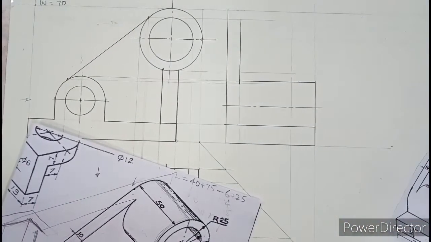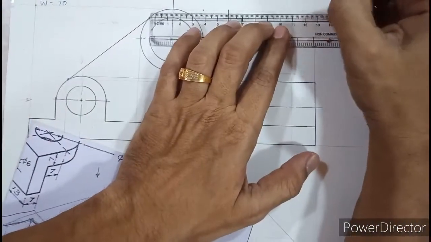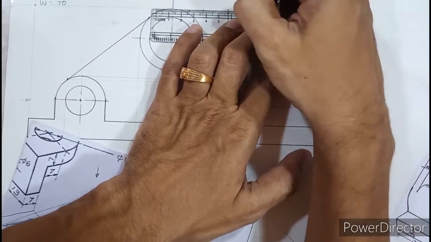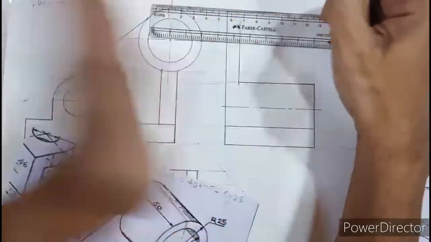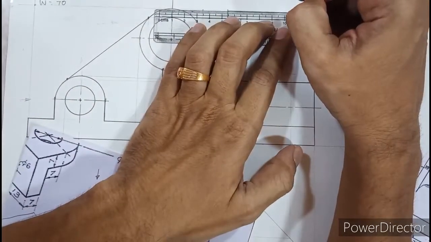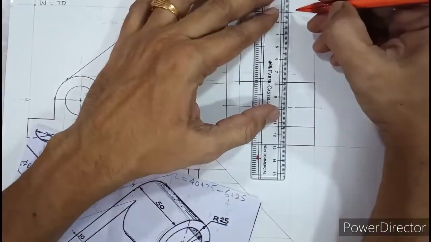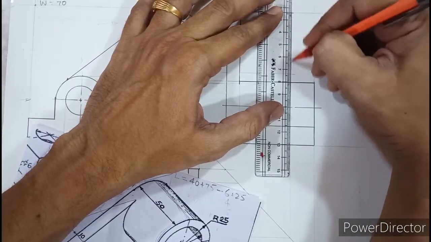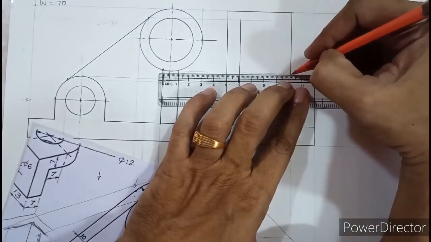Yeah, so to begin with, I will darken this edge first. So this is 50 millimeter. This is 50 millimeter long. Then we need to come down equal to the diameter and then up till the rib.